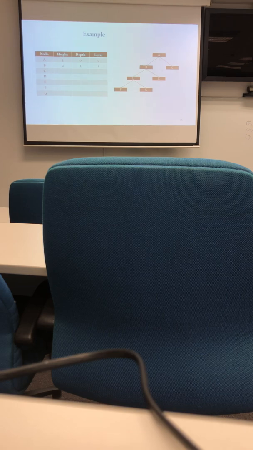Okay, C. So C is quite direct. What is the height of C? 0. Yeah. The longest path from C to a leaf: C itself is already a leaf. So the longest path from C to a leaf is 0.